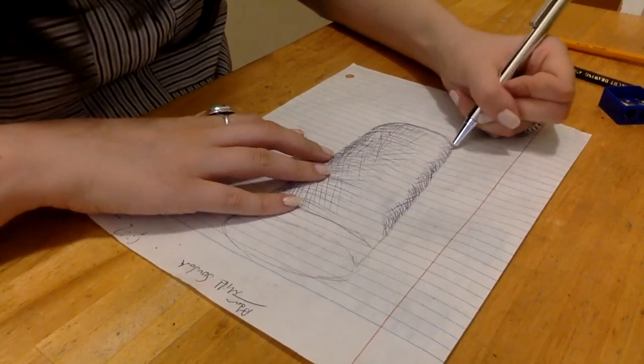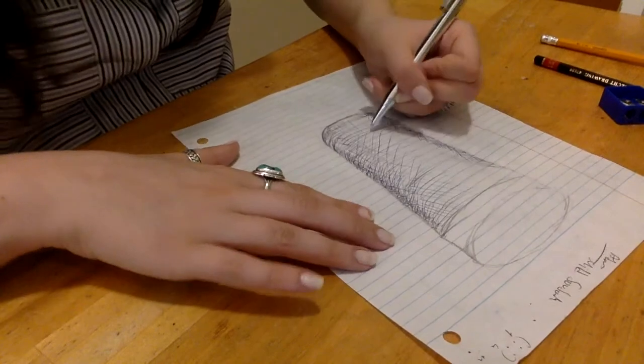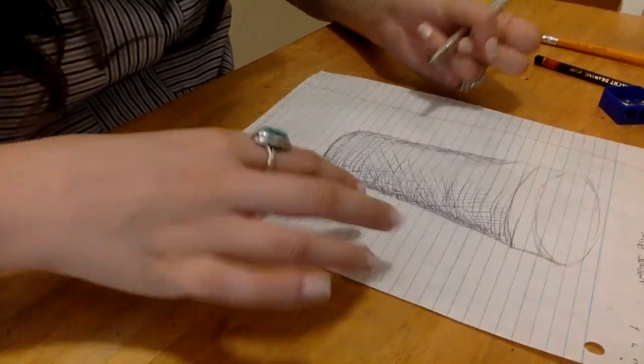I'm turning the paper as I go because it's helping me make lines in different directions.